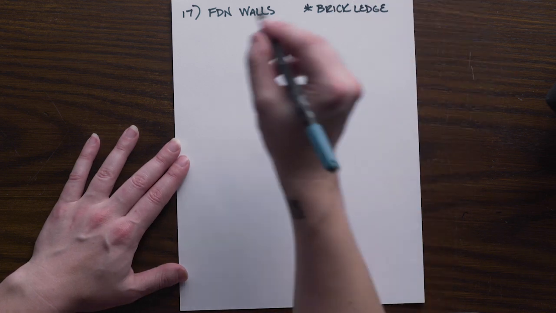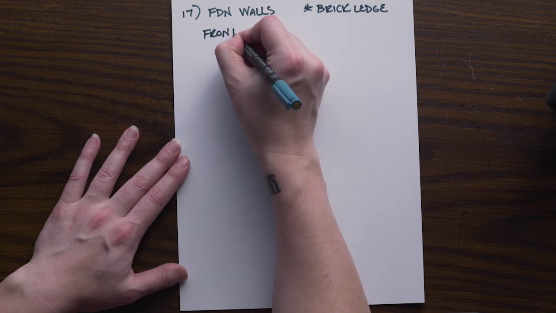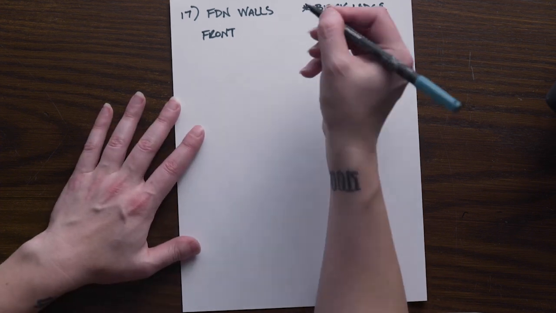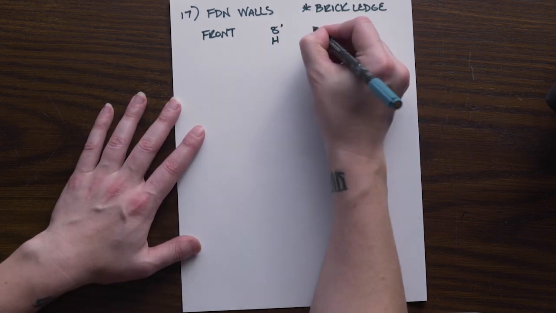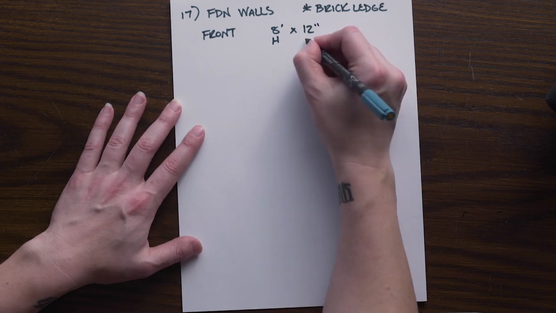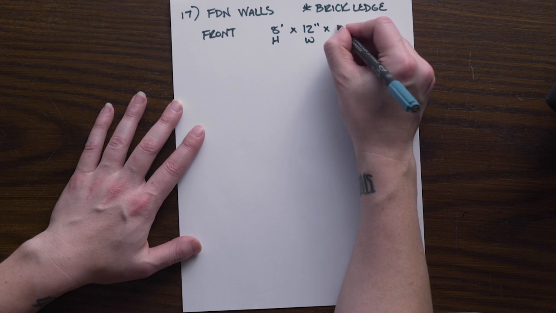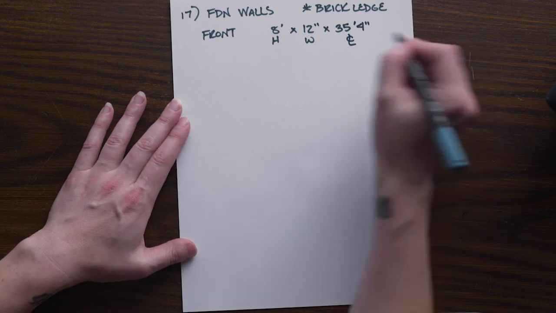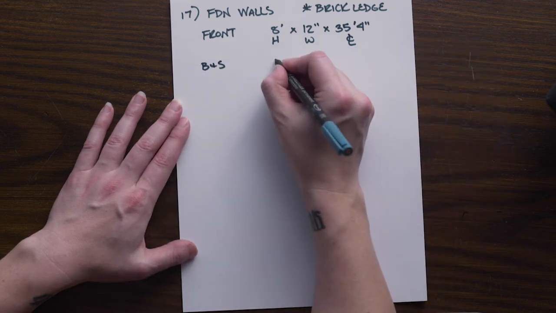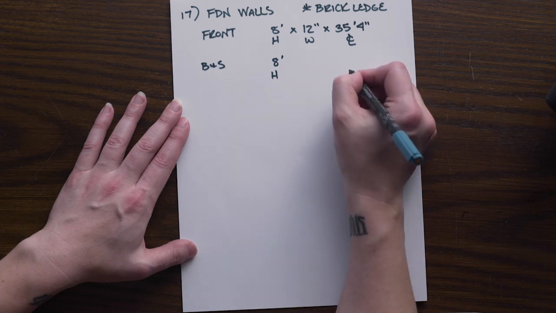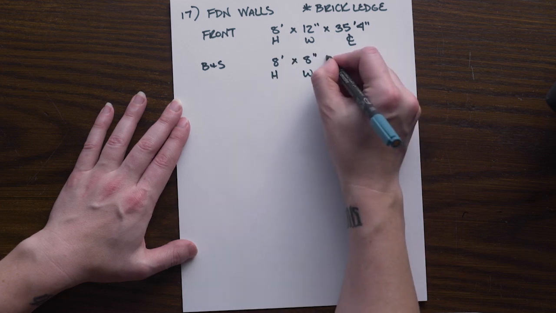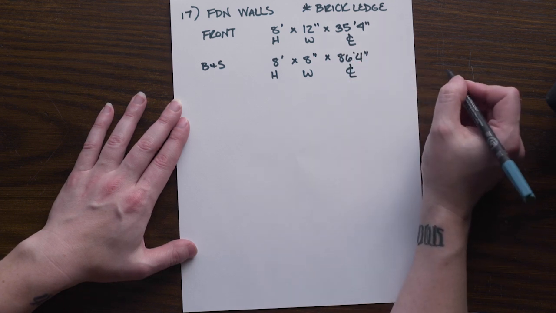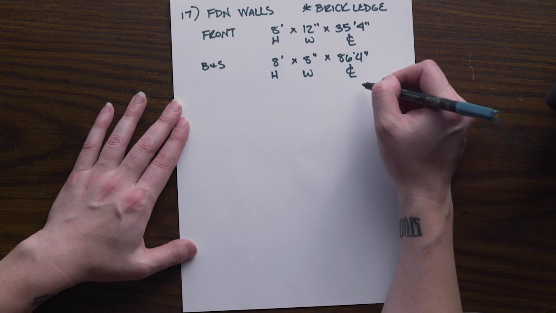So if we look at our front, we have the same volume calculation for height times width times length, but in this case, we are going to have an 8-foot height. We are going to have a 12-inch thickness or width, but we still need to use our center line for our length. For our back and sides, we have an 8-foot height of our wall. We have an 8-inch width, and we have 86 foot 4 inches for our center line. These two, once we calculate, we are going to add together.